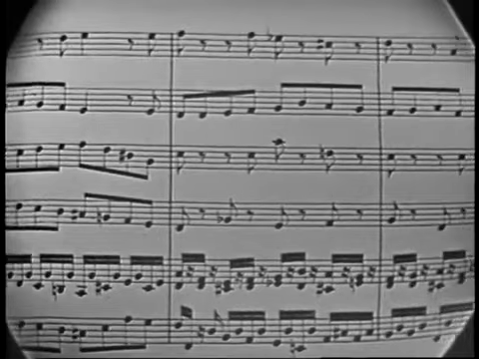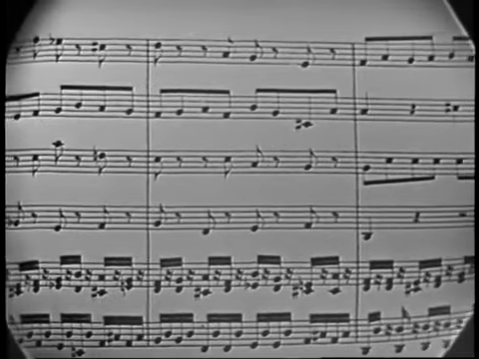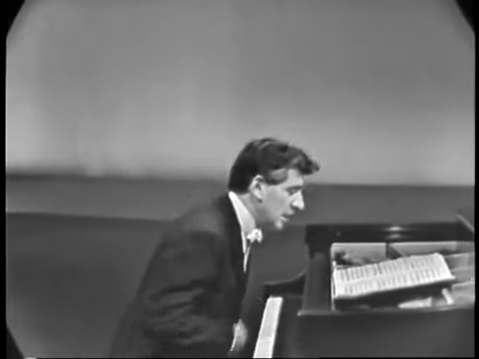Then look at this page later on in the same work. Nothing at all but the notes. Not a word about performance, not a sign of phrasing or dynamics or accents. Now, does it mean that this whole passage is to be played with no dynamic variety at all, just as it appears on the page, like this?